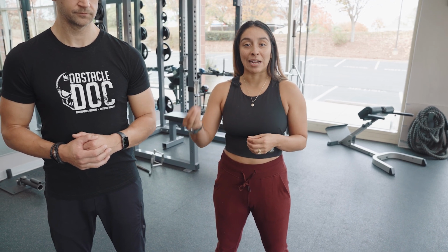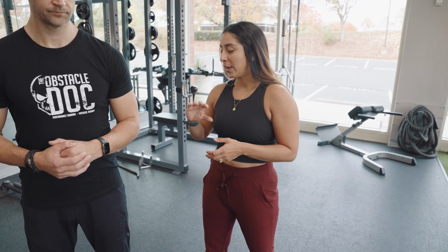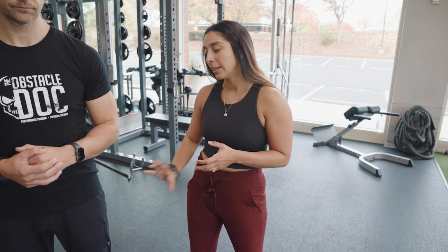So if you've ever had IT band friction syndrome or been told that you have some IT band pathology, you might have been told to foam roll or to stretch. While there's nothing necessarily wrong with those modalities, we want to make sure that we're aiming them in the right areas. So if we're doing any passive stretching or foam rolling, what we actually want to target is the muscle at the top of the IT band instead.